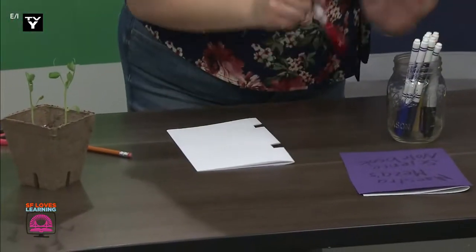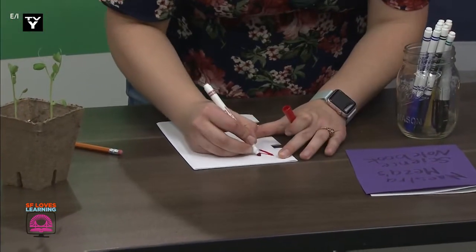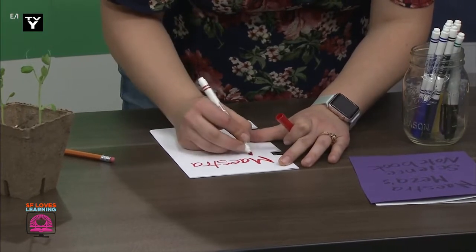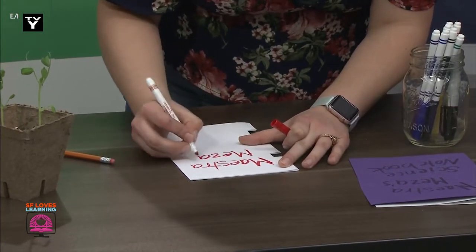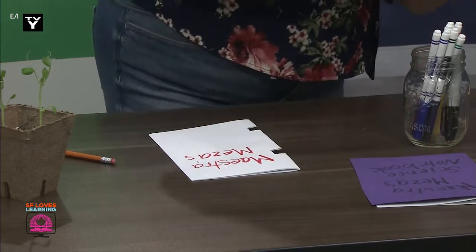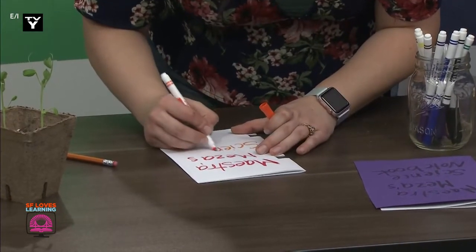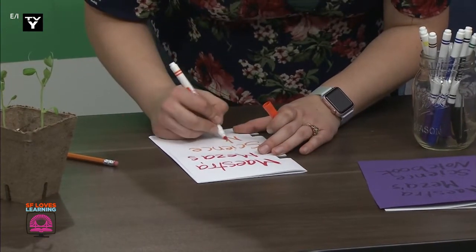Let's use red. Maestra, mesas. I'm gonna do a different color. Science notebook.